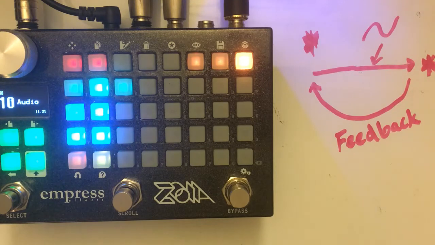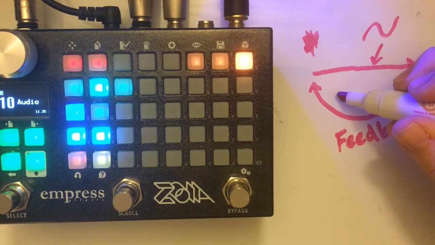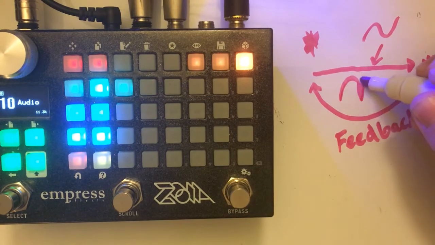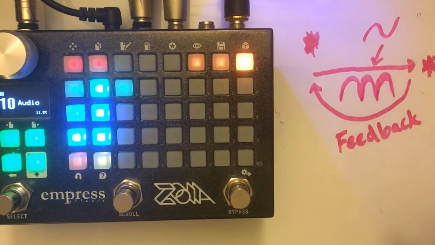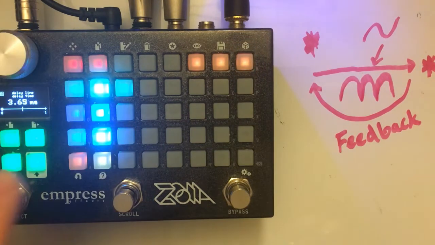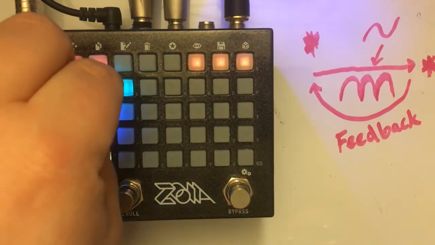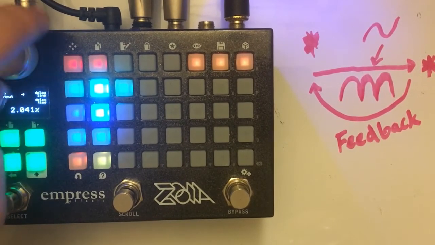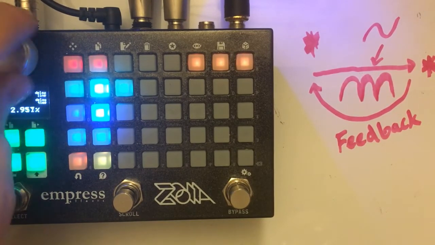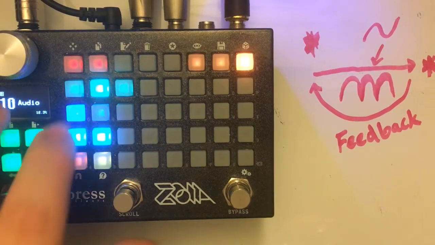Now, my problem with the delay lines in ZOIA, and this is a long-standing gripe, is that they're not linearly modulated. And that distorts this waveform. So here I'm using a sine wave, and I've sketched out a sine wave, but actually the modulation ends up being much more like this than a smooth sine wave. If I increase the depth, this might not sound very good, but it'll show more dramatically what's happening.